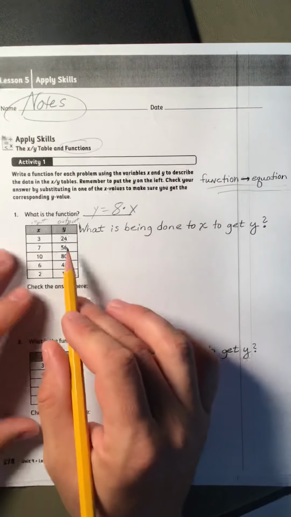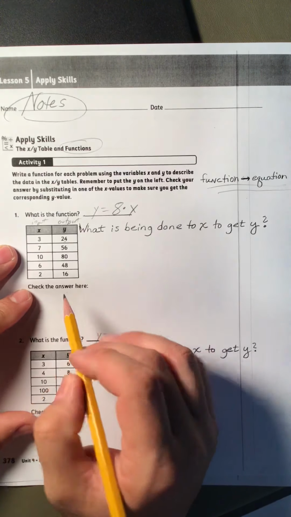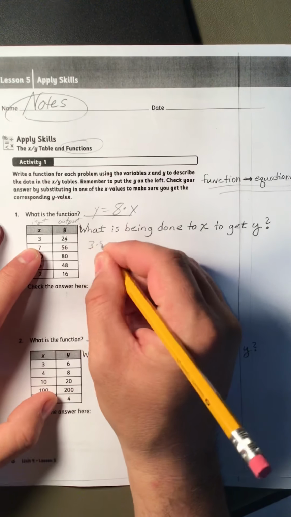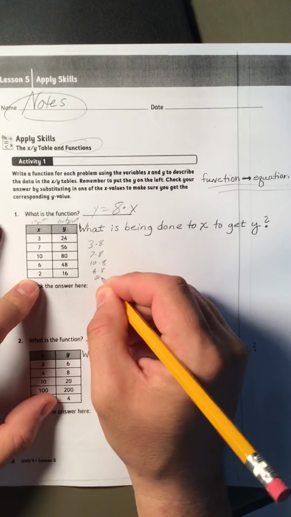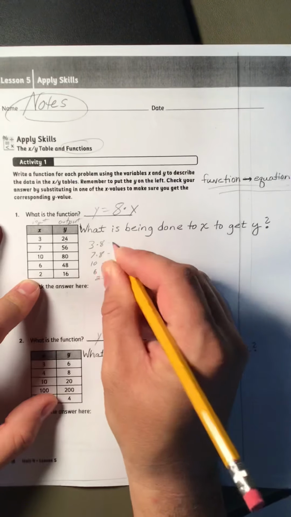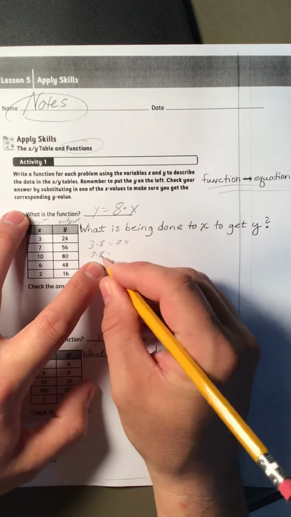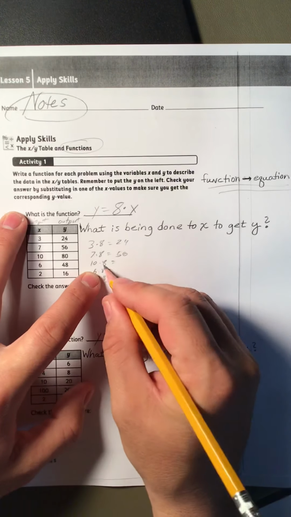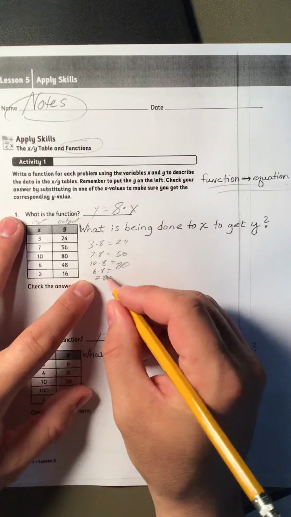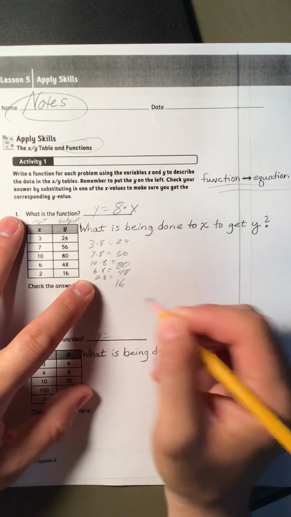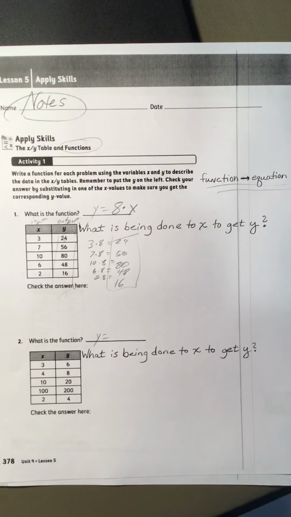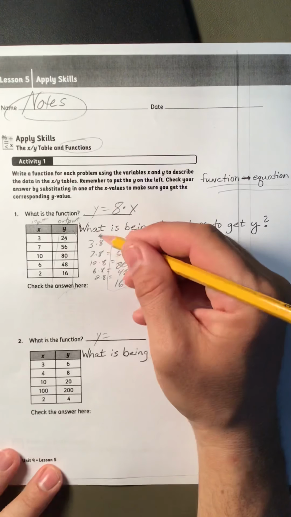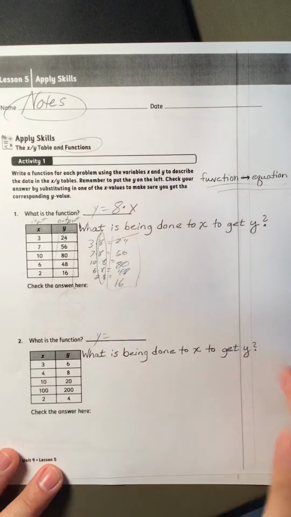It does say check your answer. So 3 times 8, 7 times 8, 10 times 8, 6 times 8, 2 times 8. 3 times 8 is 24, 7 times 8 is 56, 10 times 8 is 80, 6 times 8 is 48, and 2 times 8. So those numbers should be the same as what I have for y. Okay, so they are all times 8. That's the key. You're doing the same thing to all the problems.